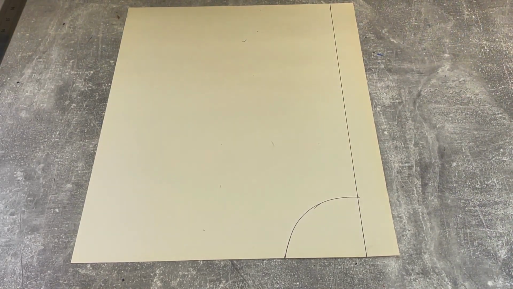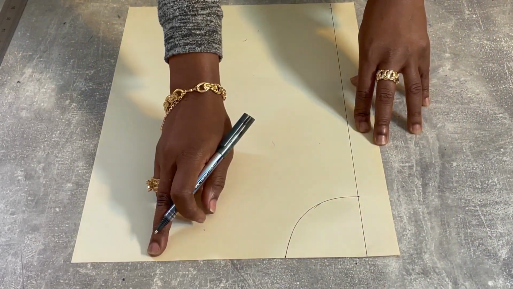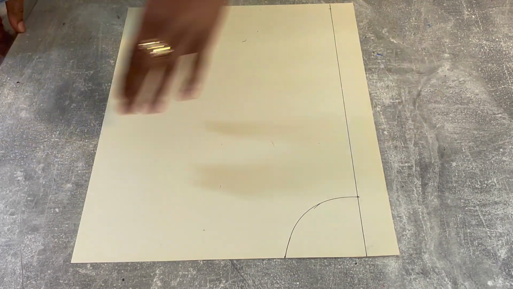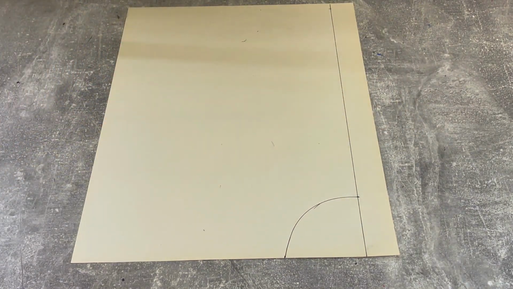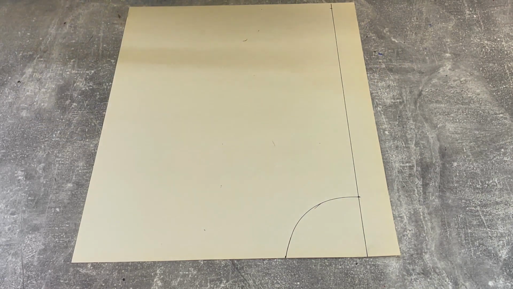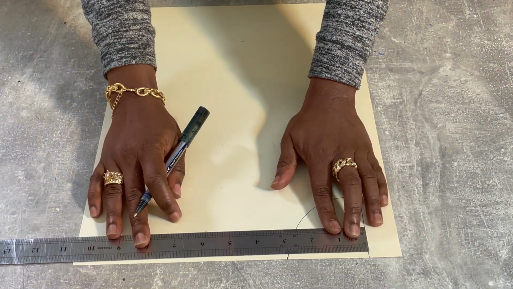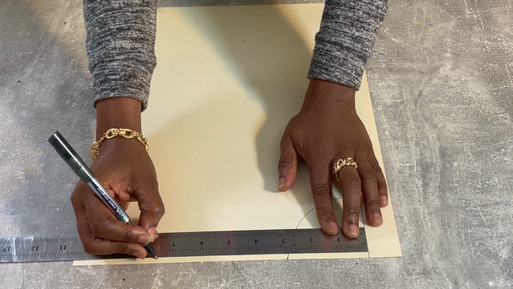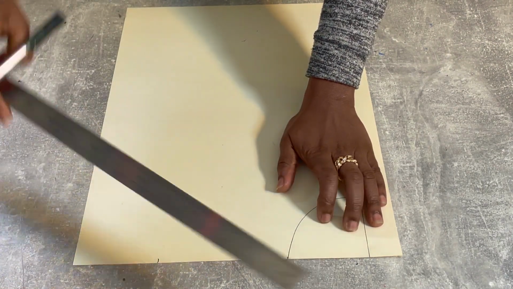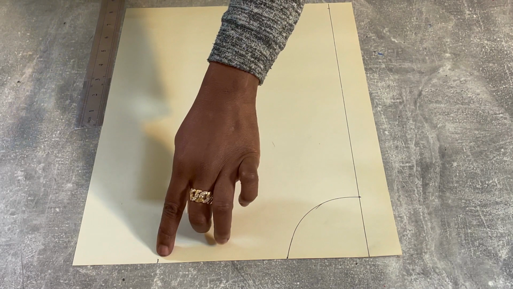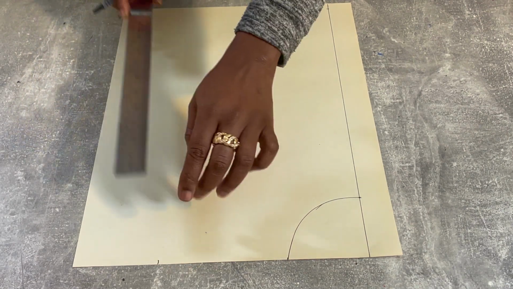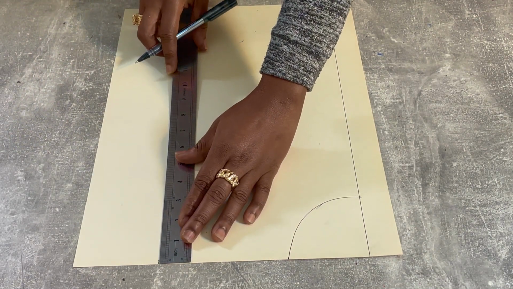Next, let's work on our shoulder. My shoulder measurement is 15 in total, so 15 divided by 2 gives me 7.5. I'm going to mark 7.5 at that point, and then I will go down 1.5 inches to give me that slope effect.